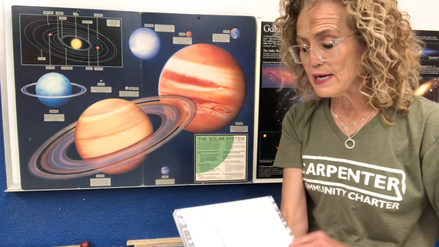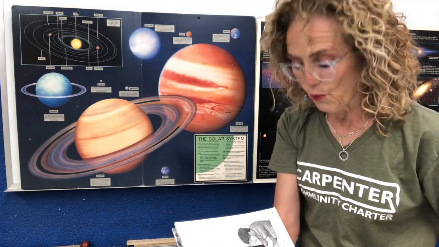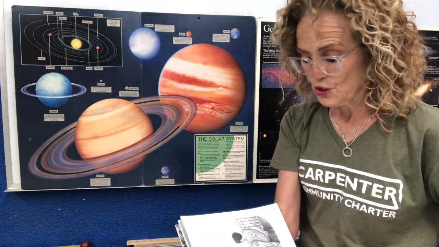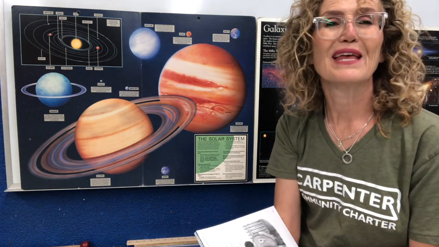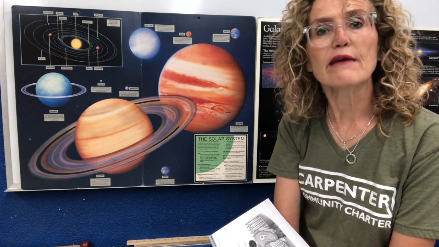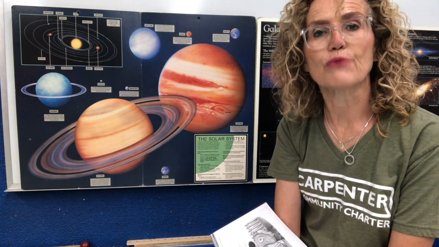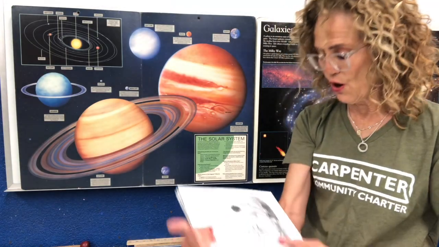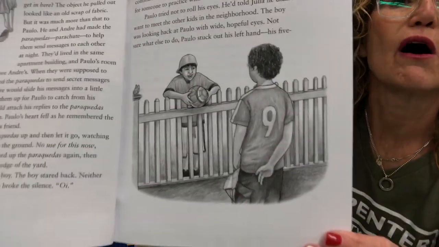So one of the reasons that Paolo did not want to move to this new area is because Paolo is a little different. Paolo was born with just 3 fingers on his right hand. And so he is self-conscious.